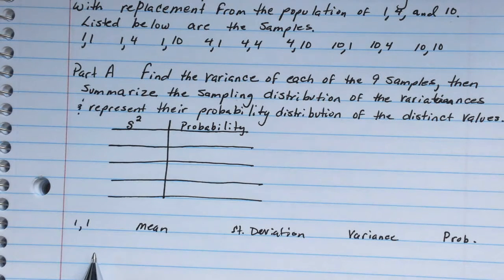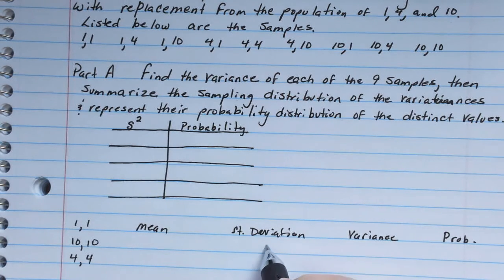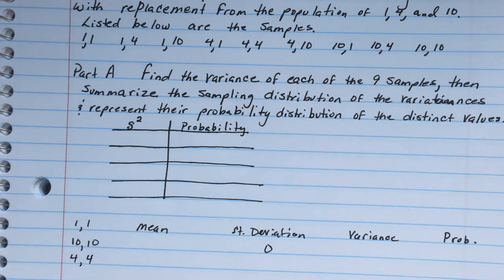So if you're looking to see how far away they are, well, if the numbers are identical, they're not distant from the average of them. They're exactly the same. So when the numbers are identical, the standard deviation is 0.